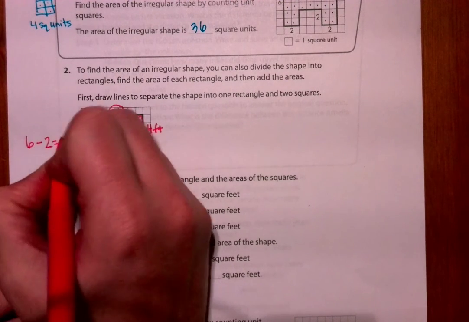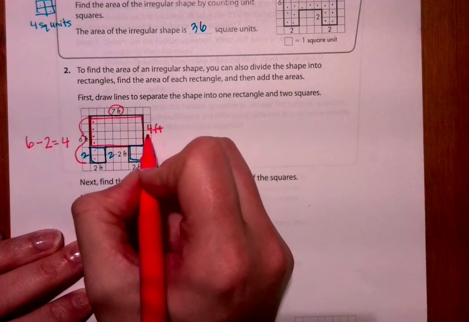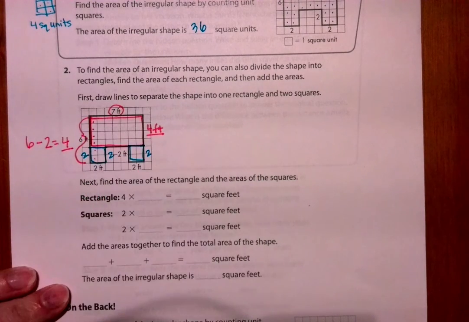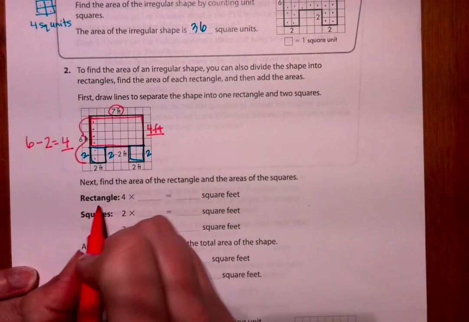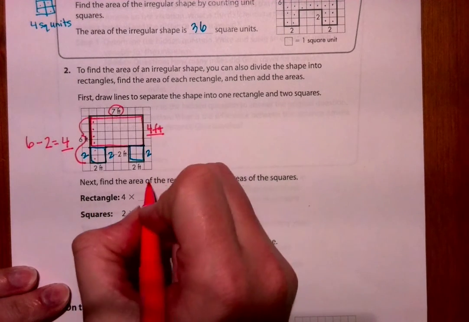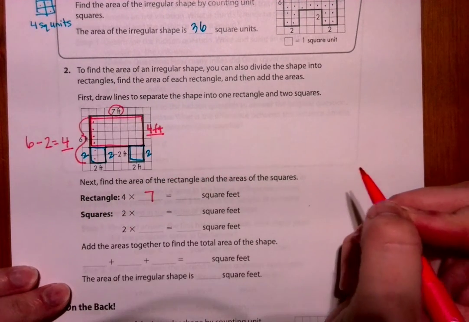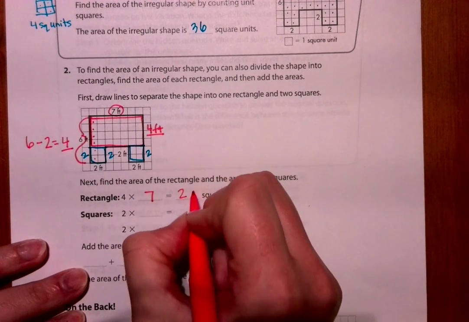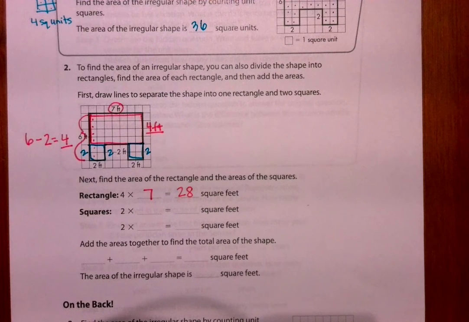So I can do 6 minus 2 equals 4. Either way, I get 4. So my rectangle here is going to be 4 times 7. I can then use my multiplication chart, and 4 times 7 equals 28 square feet.